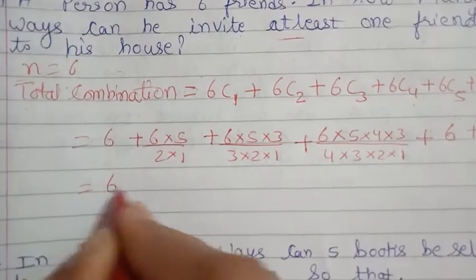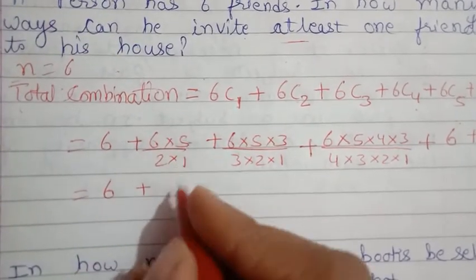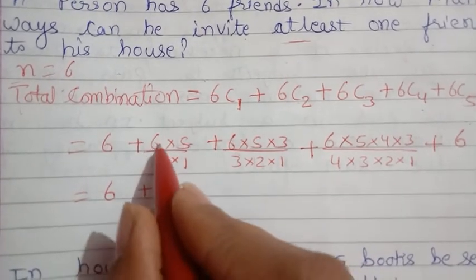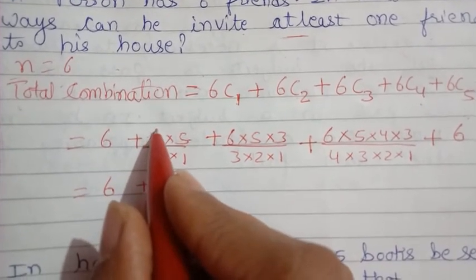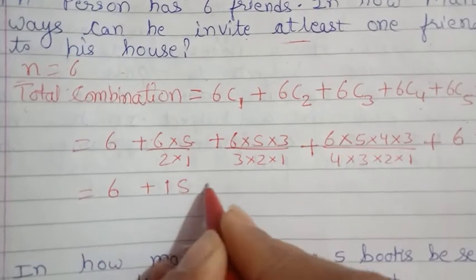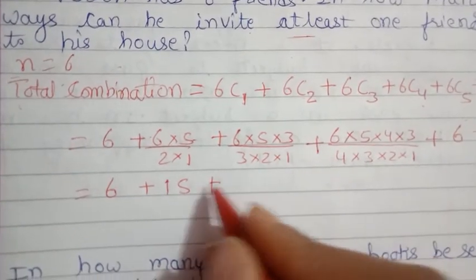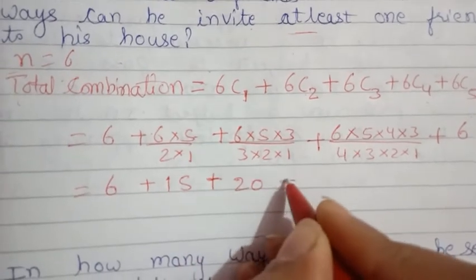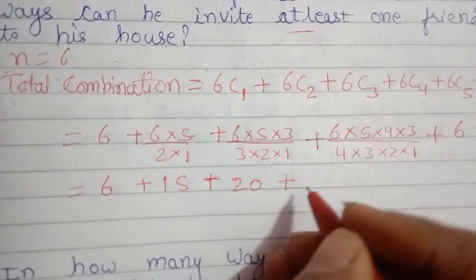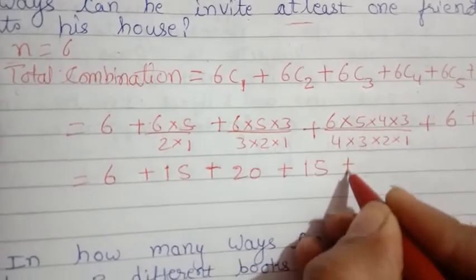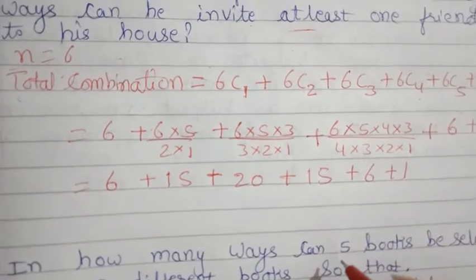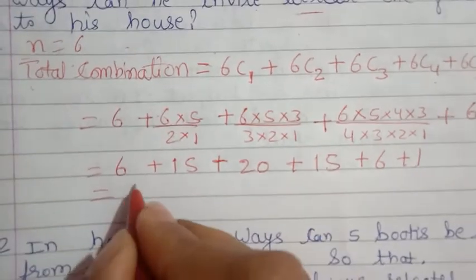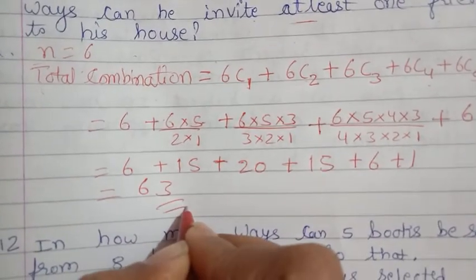Let's solve this. 6 plus, here it will come 15 plus, now here this will solve, so it will come 20 plus, this will solve, so it will come 15 plus 6 plus 1, so that is total comes to 63.